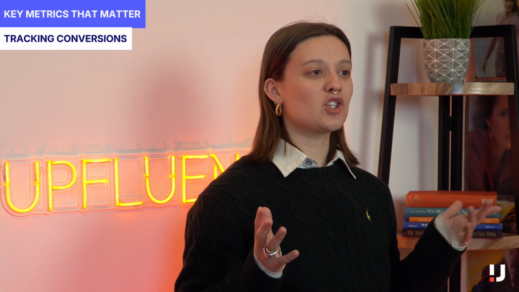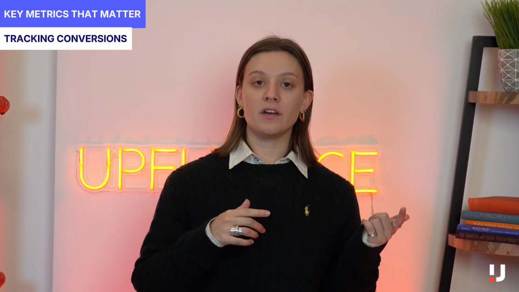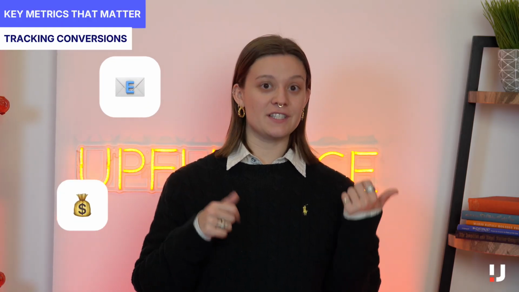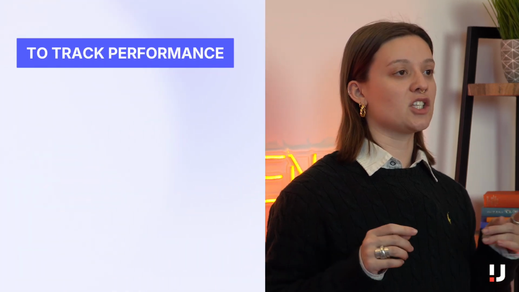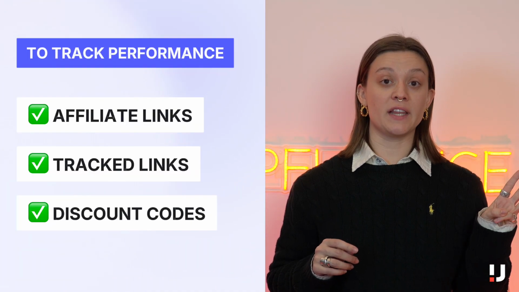Easiest conversions can be tracked by just monitoring your influencer's social media, but moderate conversions such as email signups or hard conversions such as purchases should always be tracked through a method such as affiliate links, tracked links, or discount or affiliate codes.